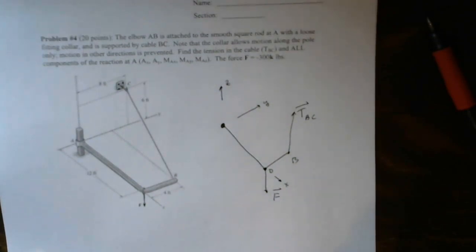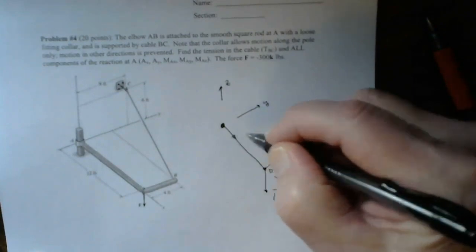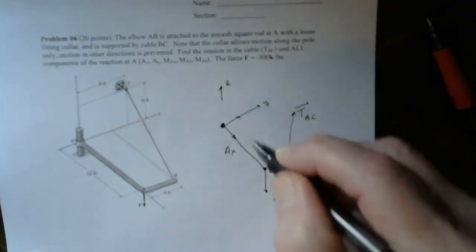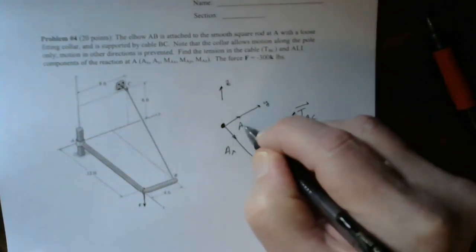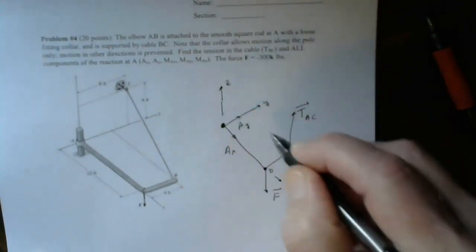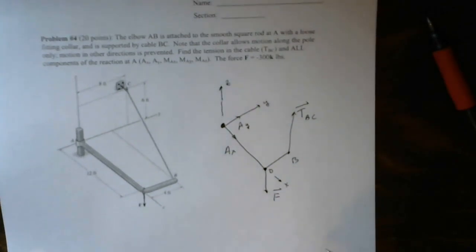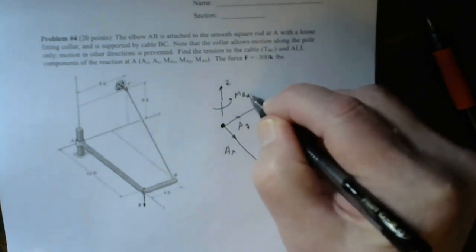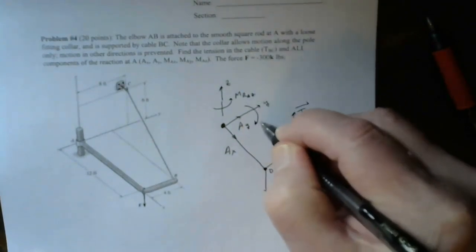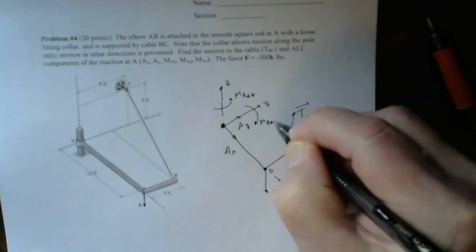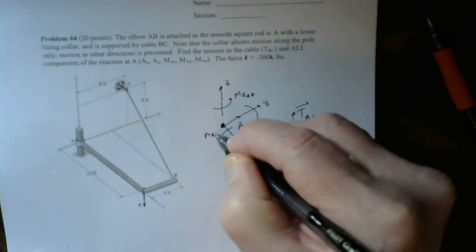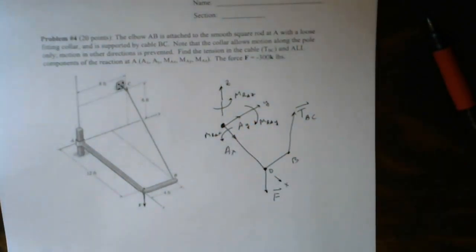So what I have then, I have an AX component of the reaction force. I have an AY component of the reaction force. Extend this a little bit. It cannot rotate either, so I've got three components of the reaction moment. I've got MRAZ, I've got MRAY, and I've got MRAX. So there's my free body diagram.